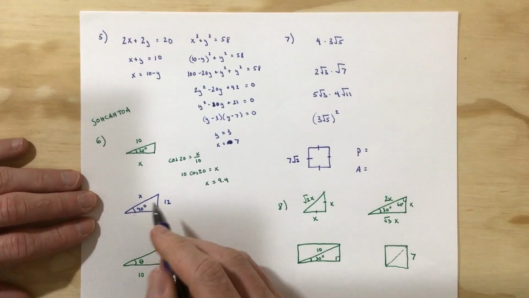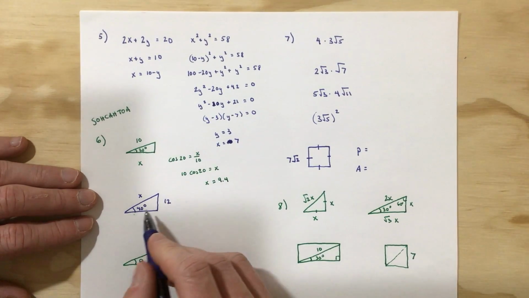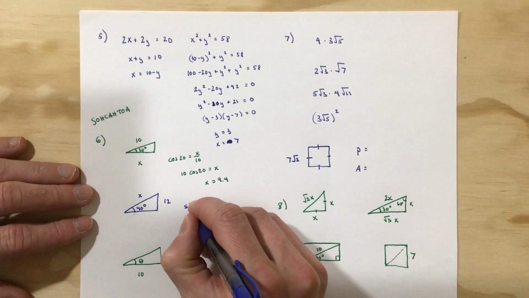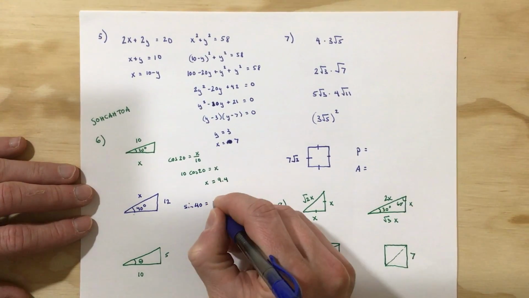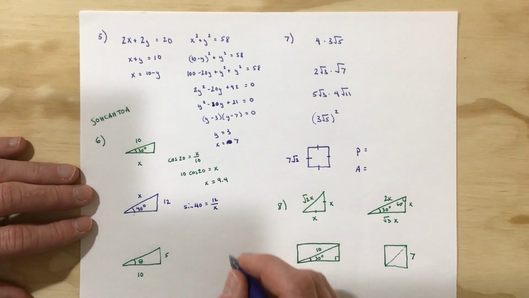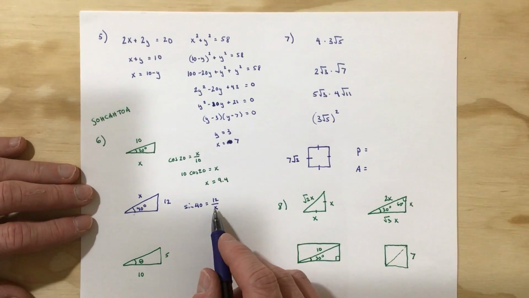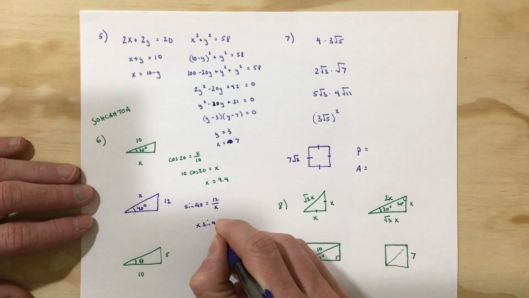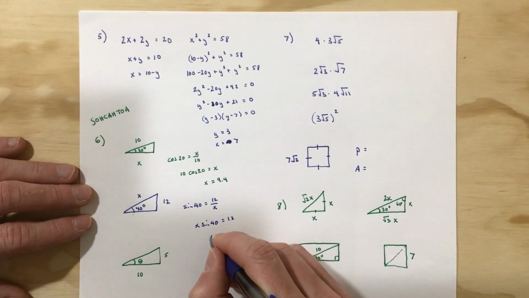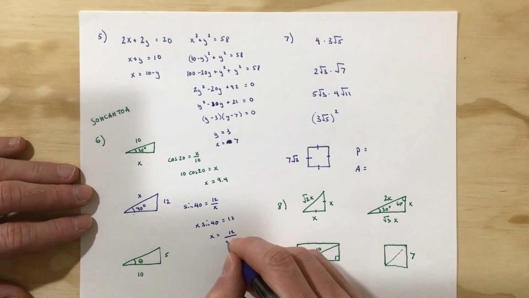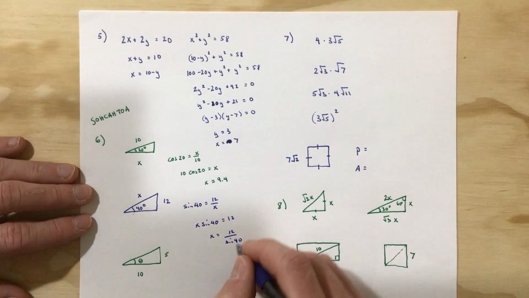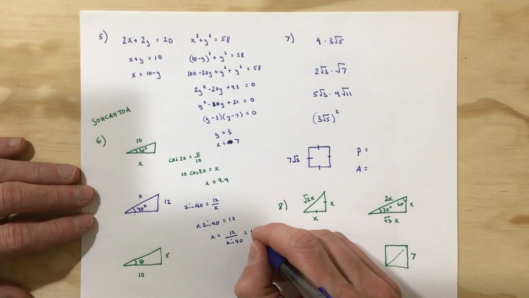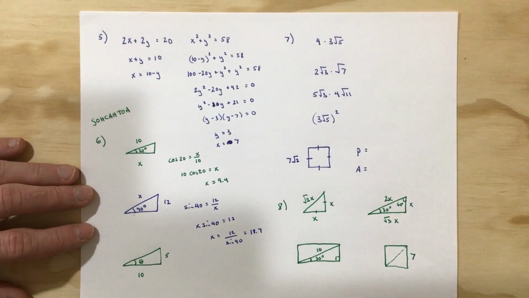Okay, now let's look at this guy. This is going to be a sine because I have this angle. This is opposite and hypotenuse, so that tells me to use sine. Sine of 40 is 12 over x. X is in the denominator, which is a little annoying, so I'm going to multiply both sides by x, and then I'm going to divide by sine of 40, and then I'm going to type that in on my calculator. So I'm going to take 12 and divide by sine 40 and get 18.7.